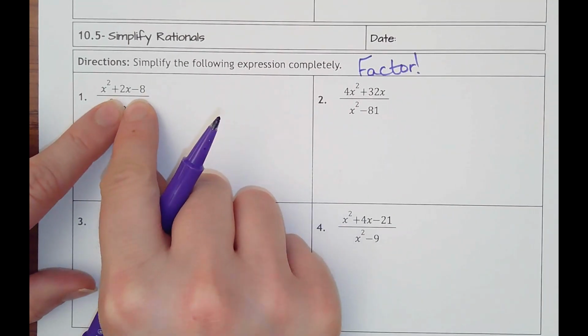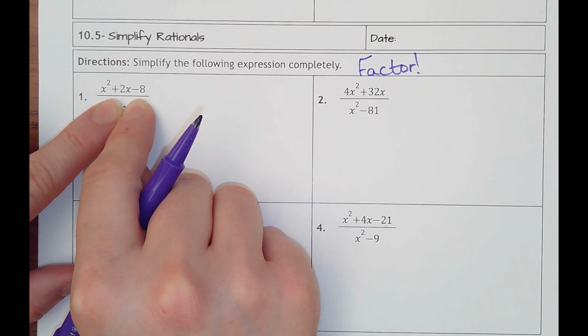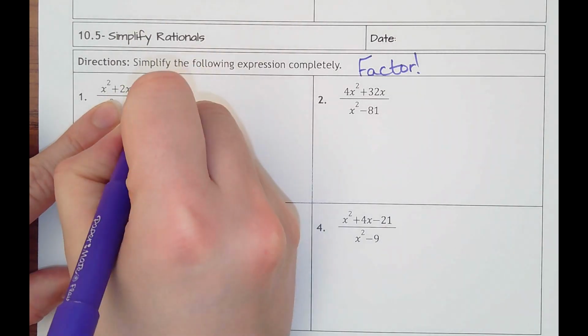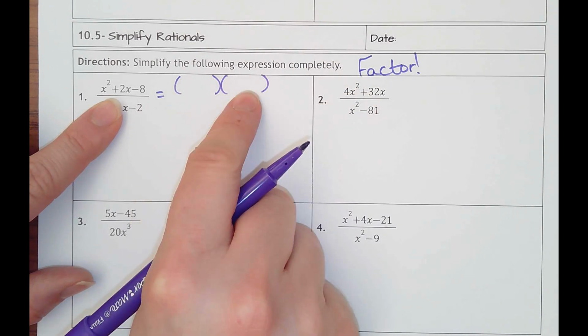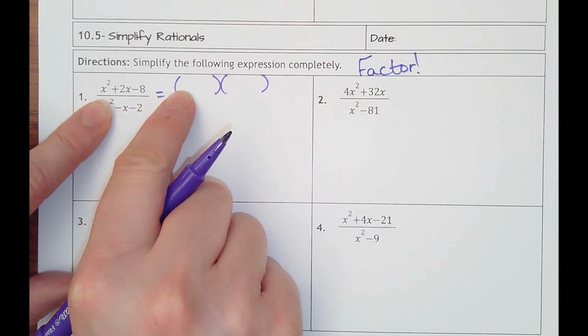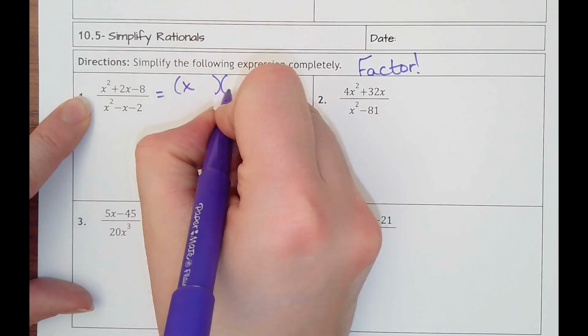So on the top, we have a basic trinomial. It's x squared plus 2x minus 8. So what happened is 2 binomials got FOILed to make this. So we think the first terms need to multiply to make x squared. That'd be x times x.